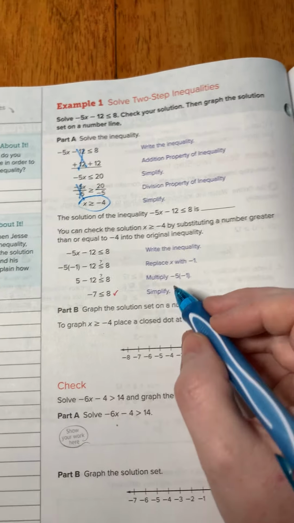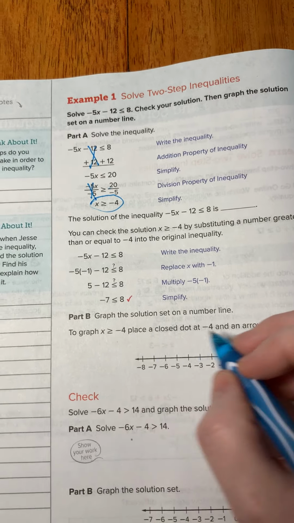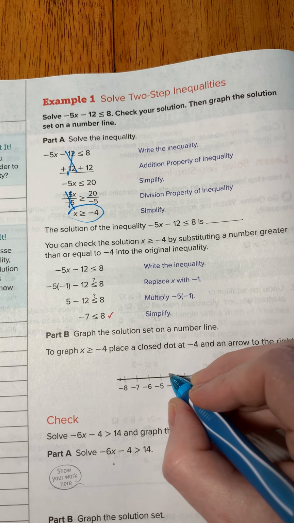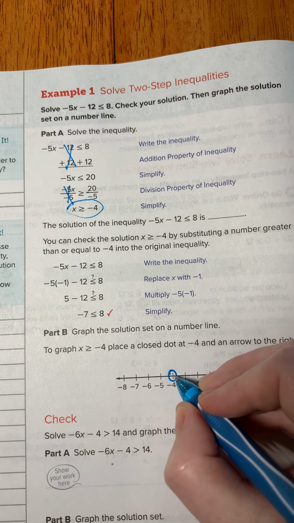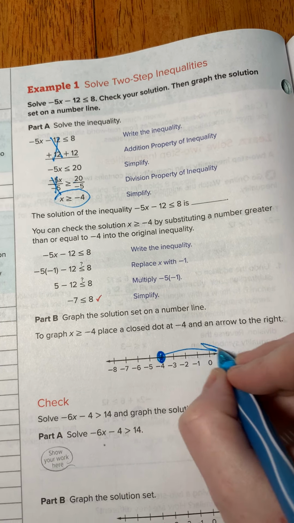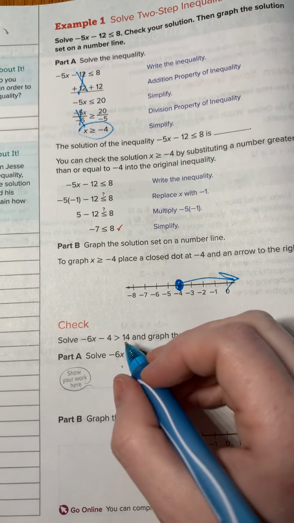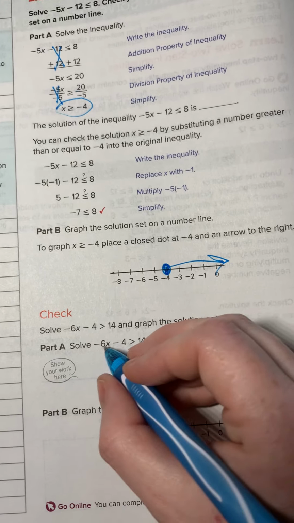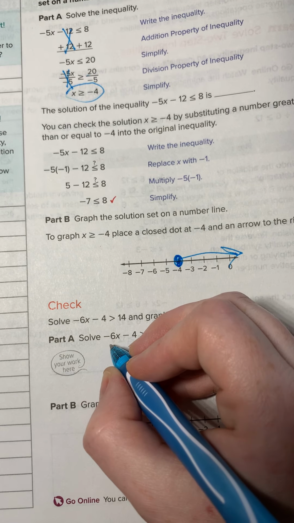If you're interested in going back and checking your work, how do we graph it again? You should be getting pretty good at this by now. Negative 4, we fill it in, and it goes to the right. And it tells you. Over here, let's try it. Okay, so they wrote it right here, so I'm just going to follow along.